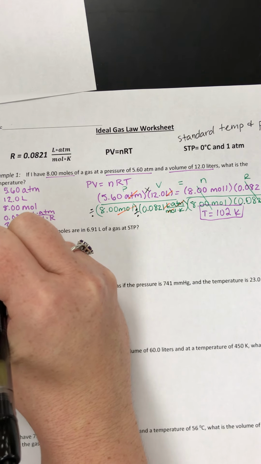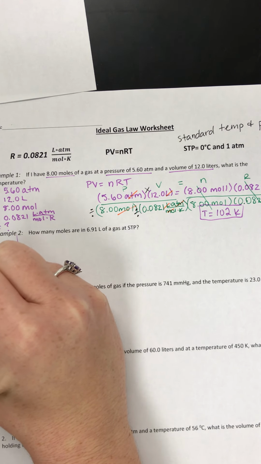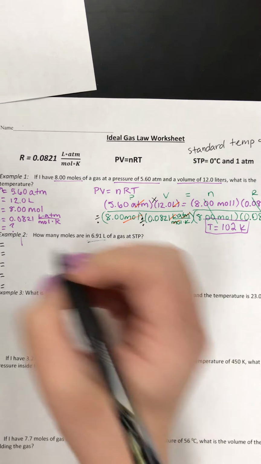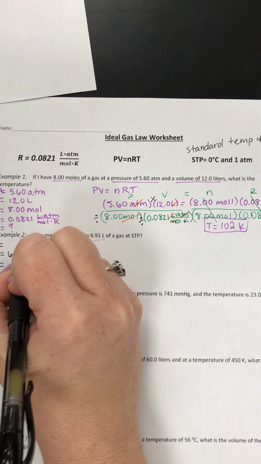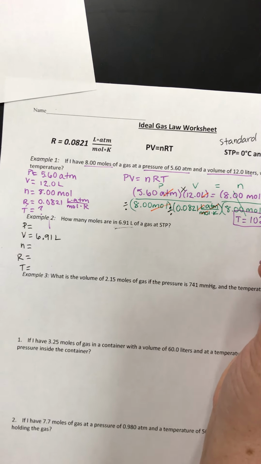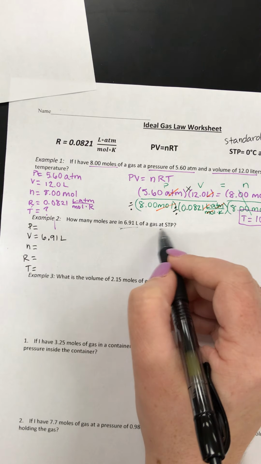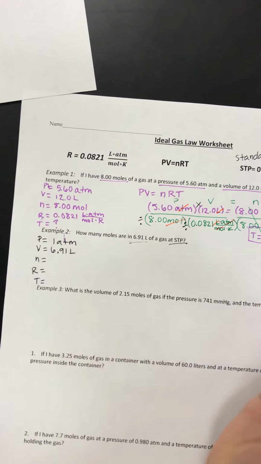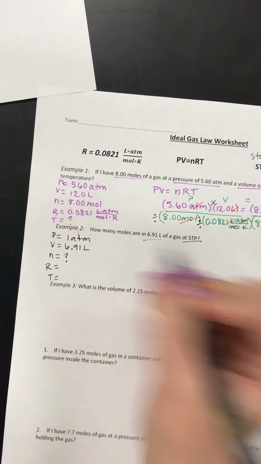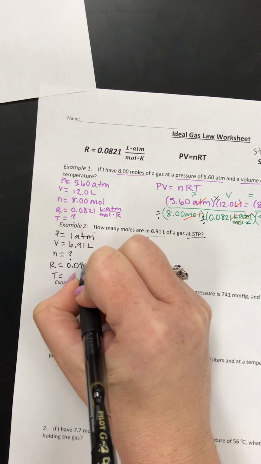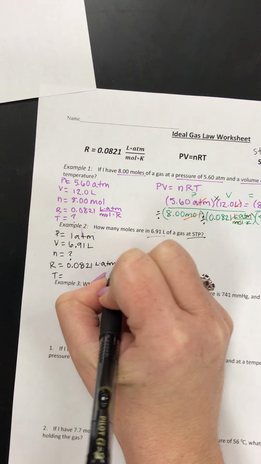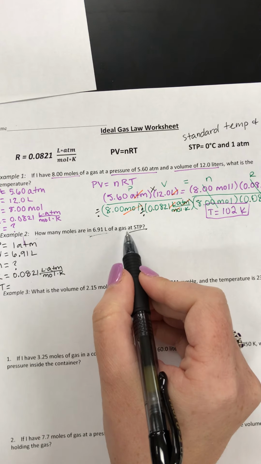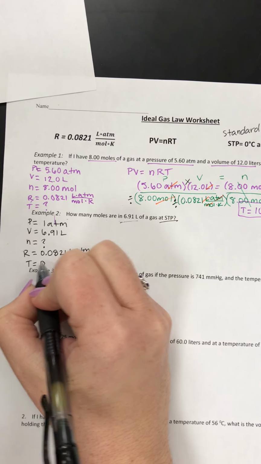So I'm going to start with a list: P, V, N, R, and T. And it's asking how many moles are in. So let's figure out first what we have. We have 6.91 L, and that's a volume. My pressure looks like it's not given to me, but it is. When it says STP, that is my pressure. It's 1 atmosphere, so 1 ATM. My N, it says how many moles, that's my unknown. My R is always 0.0821 liter atmospheres divided by mole times Kelvin. And my temperature, remember STP, standard temperature and pressure, is 0 degrees Celsius.